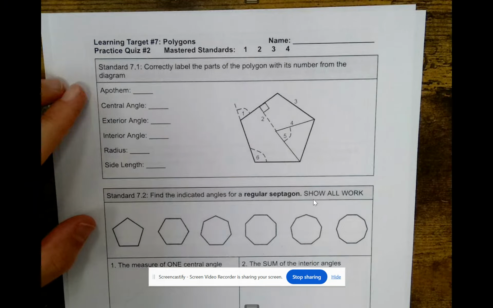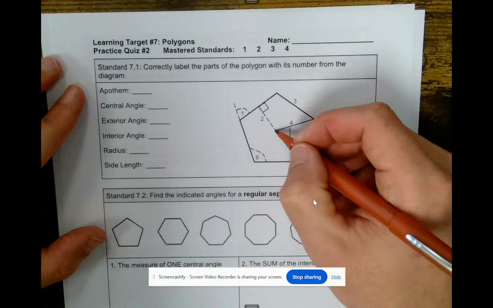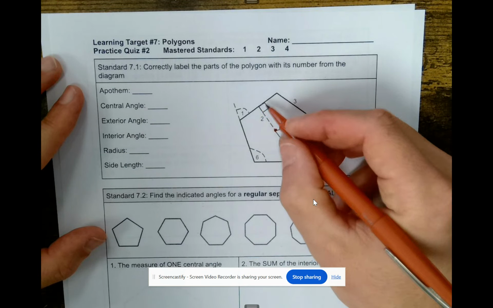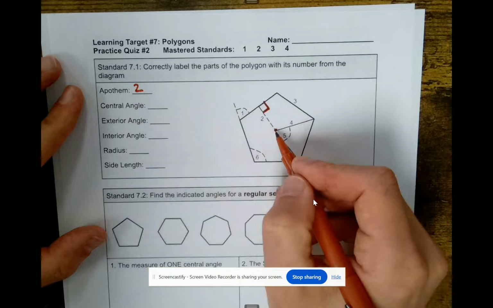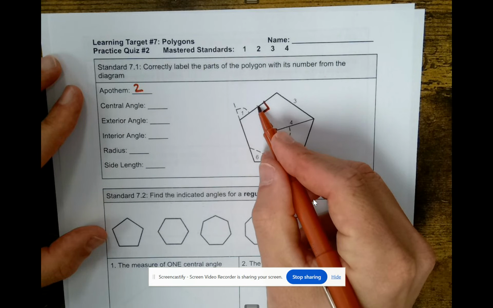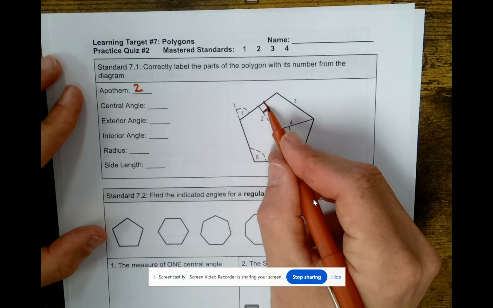The apothem is a segment that goes from the center to one of the side lengths. It is perpendicular, so look for that right angle. So the apothem is number 2. It's this segment connecting the center to the middle of one of the side lengths. It's perpendicular. Look for the 90-degree angle.